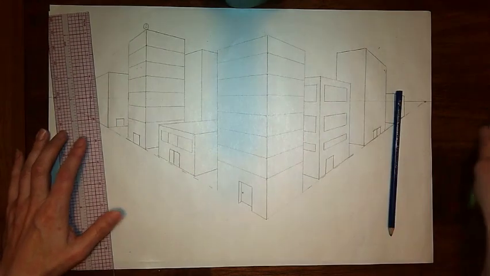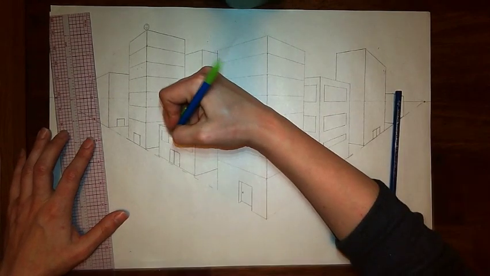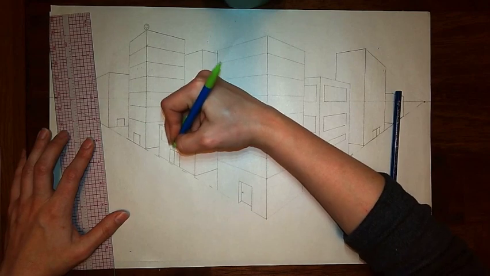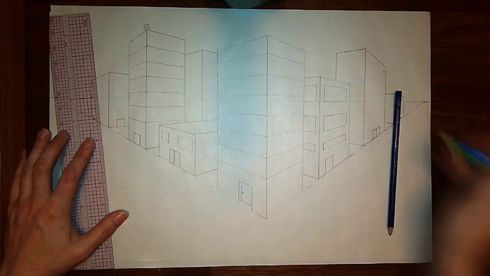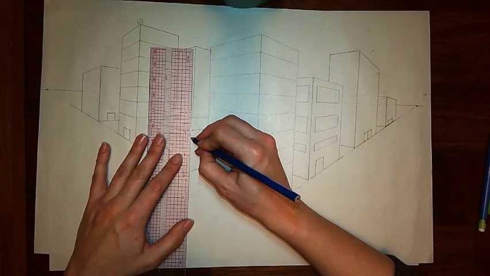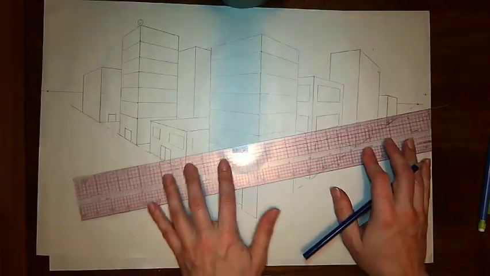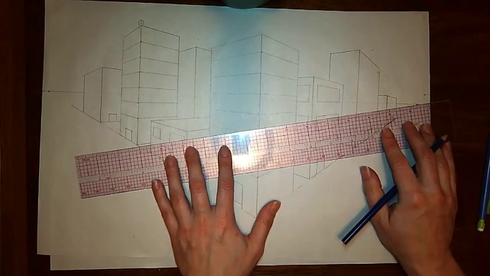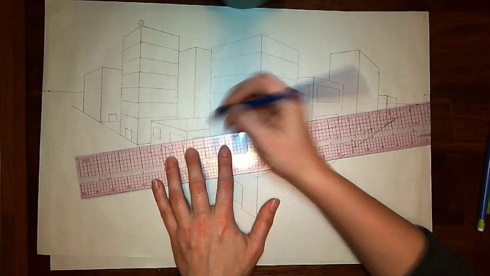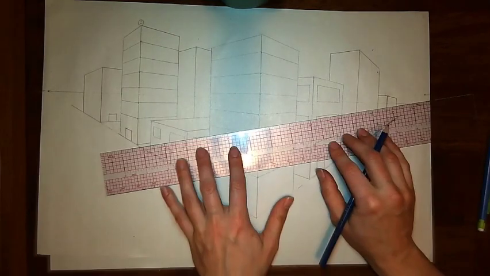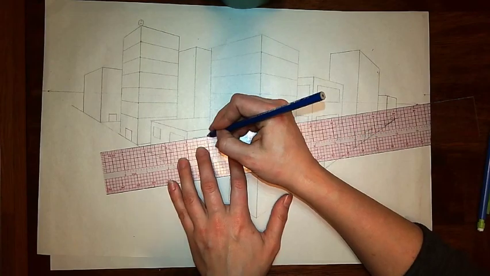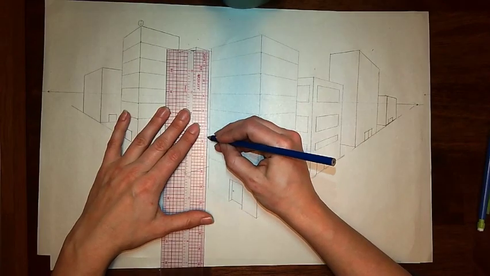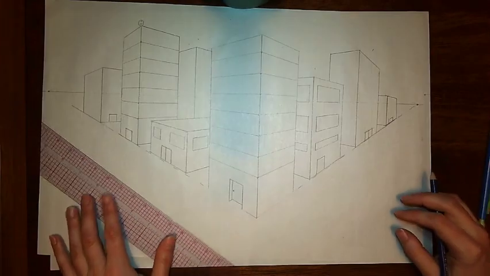And then erase any lines that might intersect or come off of the window to make it look a little bit more realistic. I'm going to start with the other side with the same kind of straight line towards the center of the building, and then I'm going to take it to the right side. Since it's on the right side of the building, I'm going to take it to the right side vanishing point. And then make a nice straight parallel line. I had to add a little extra part of my line since it wasn't quite long enough.